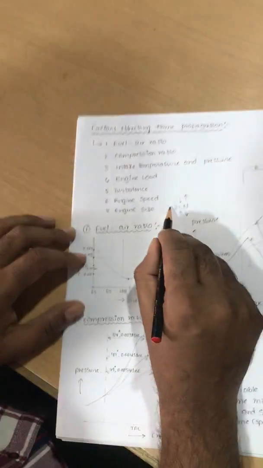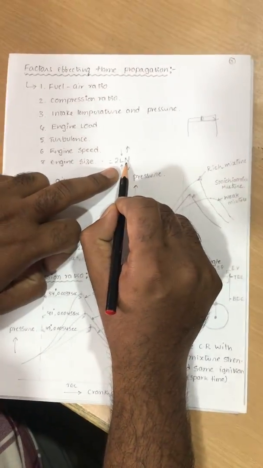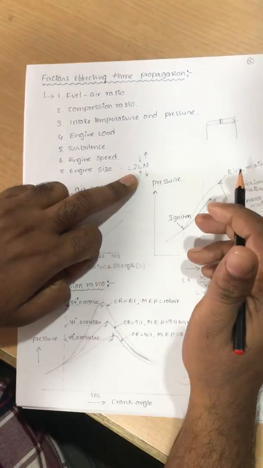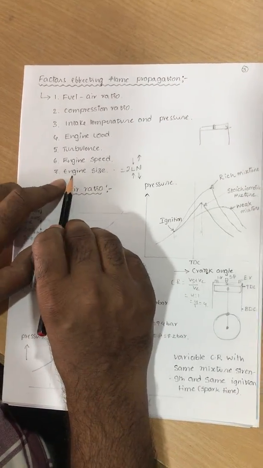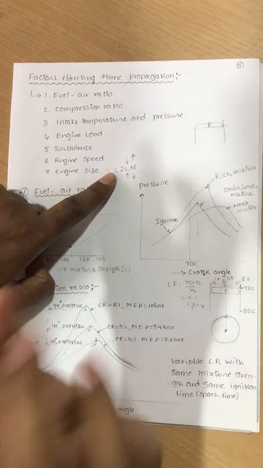But this factor is almost constant for similar kinds of engines. So mean piston speed is constant, which means velocity inside the cylinder and flame speed are all constant. With an increase in engine size, there is no effect on flame speed.